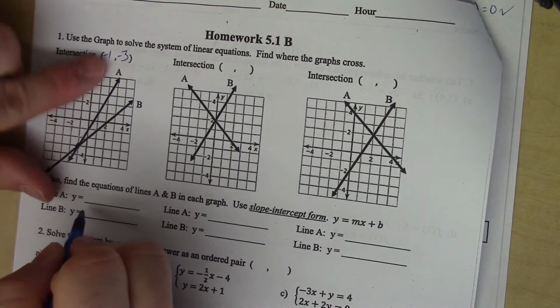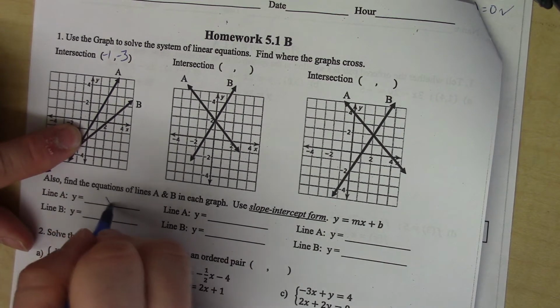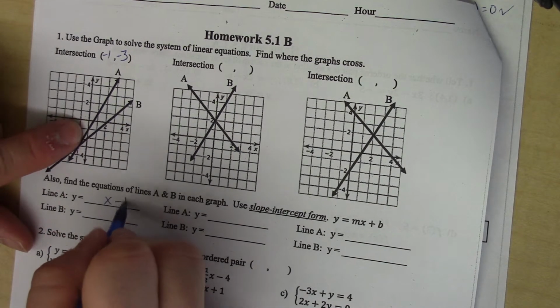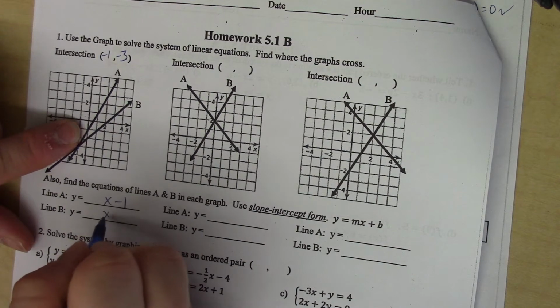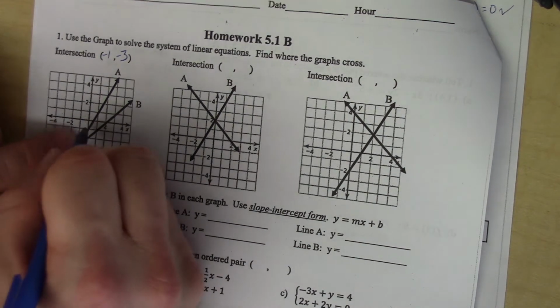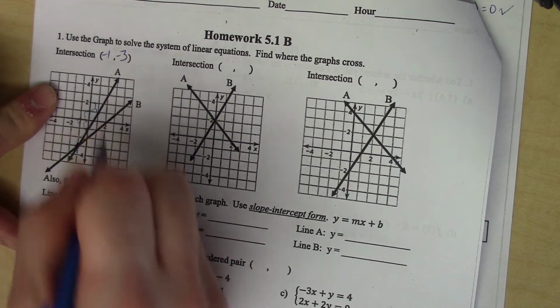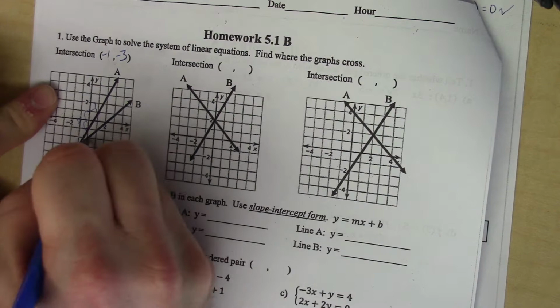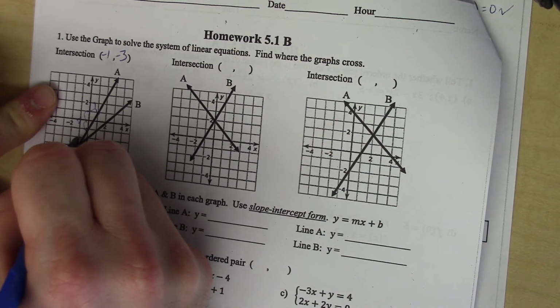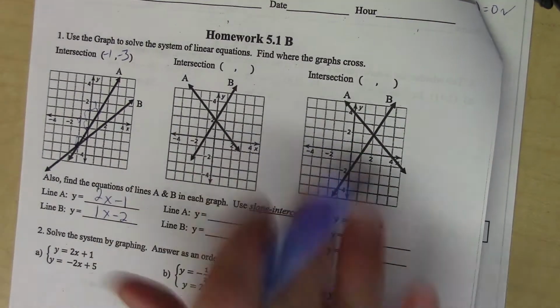The equation for line A is a graph, y equals mx plus b form, right? We know that the y-intercept goes here. I know that this y-intercept is negative 2 right here, so that goes here. And the slope, which for this line, I put 2 dots and I count the rise up 2 over 1 is 2. I put a dot here and a dot here, and the rise is up 1 over 1. And that's my 2 equations. That's what you have to do on this next page.